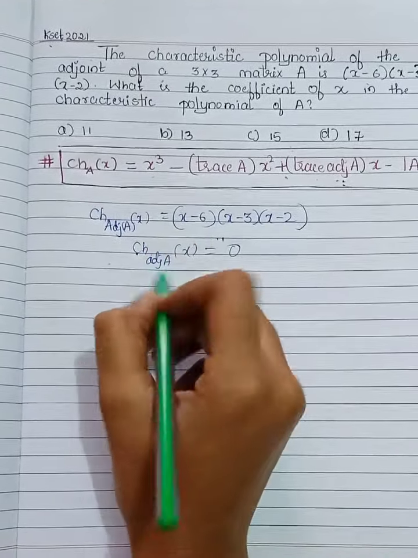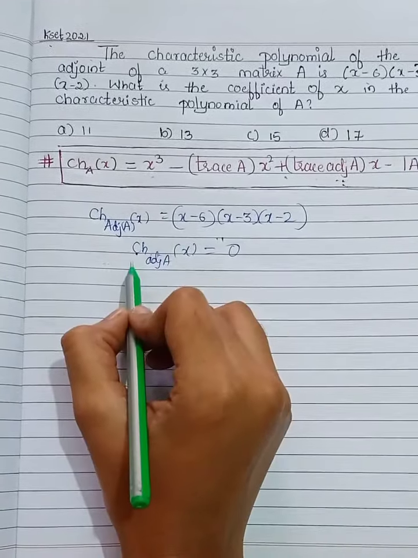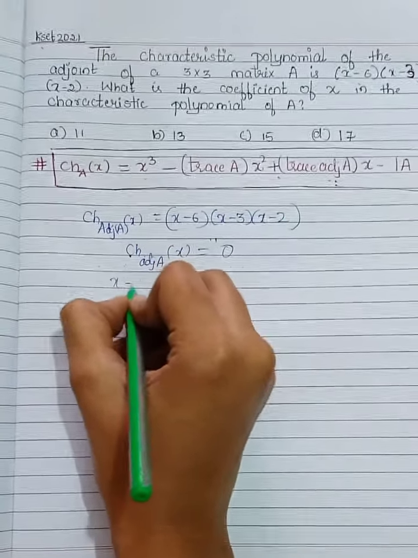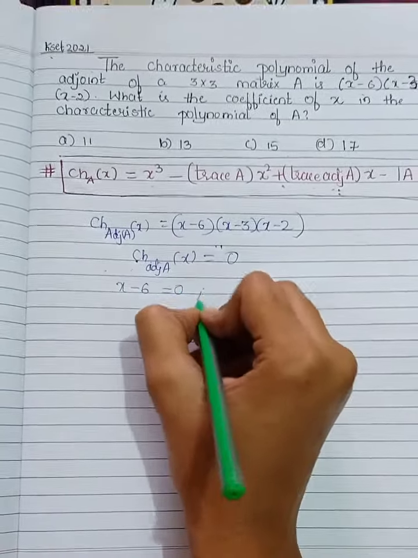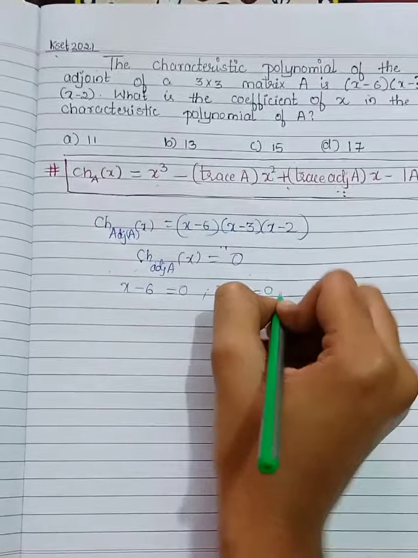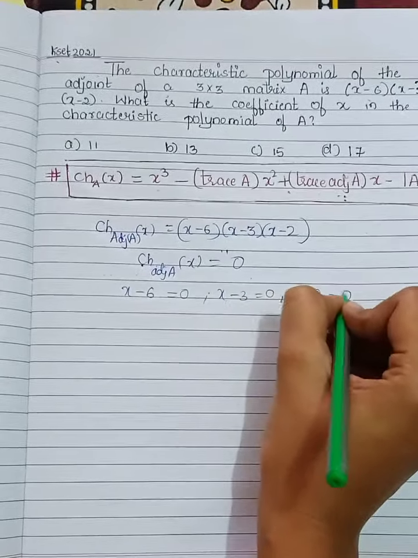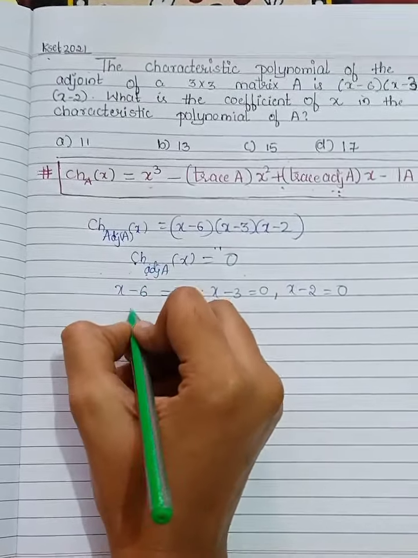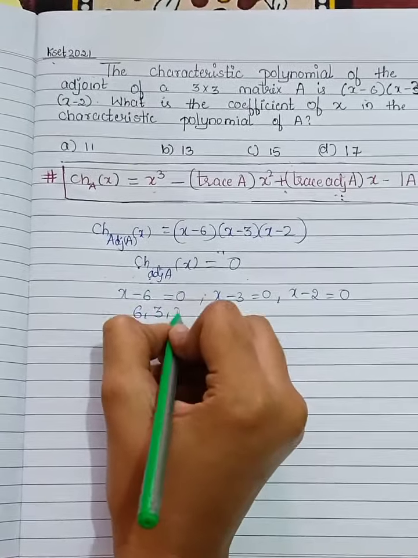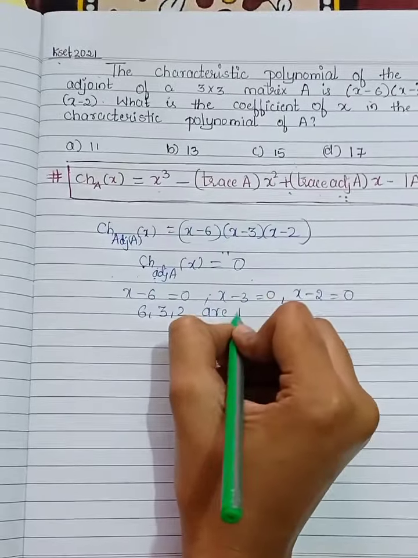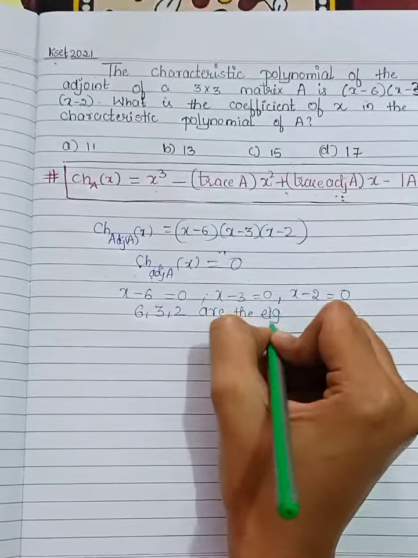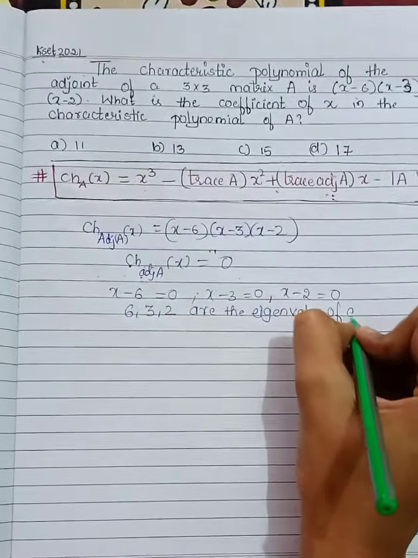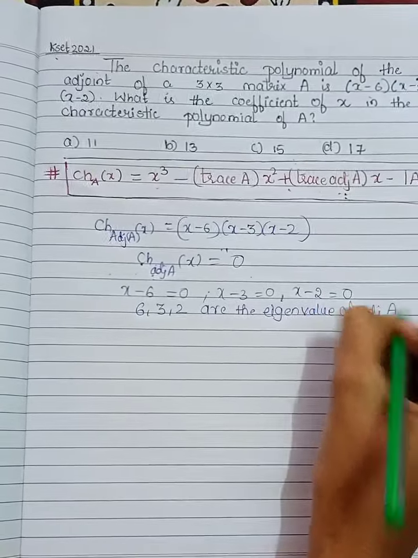Then x minus 6 equals 0, x minus 3 equals 0, x minus 2 equals 0. So you will get the eigenvalues of the adjoint of A as 6, 3 and 2. These are the eigenvalues of the adjoint of A matrix.